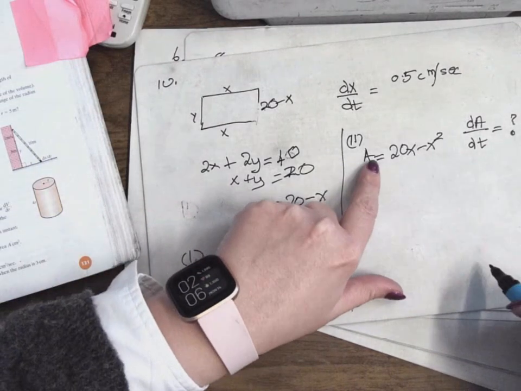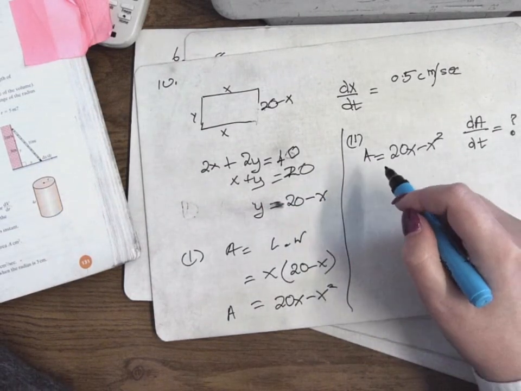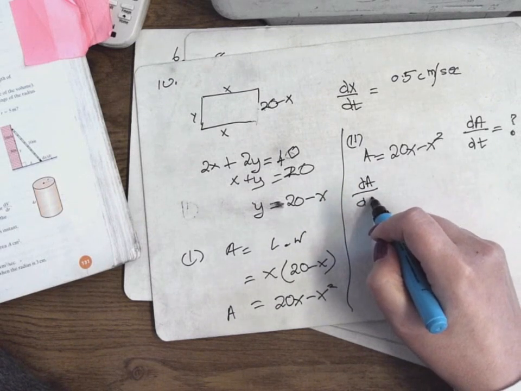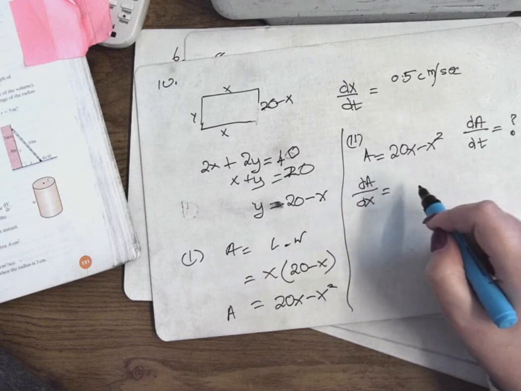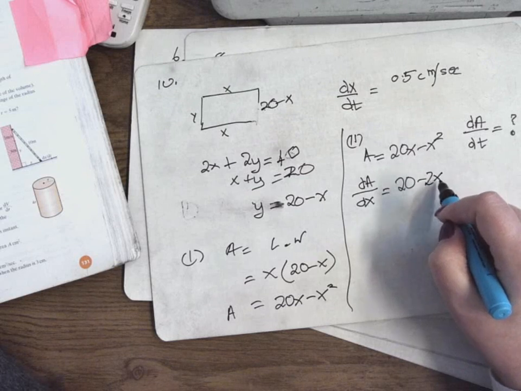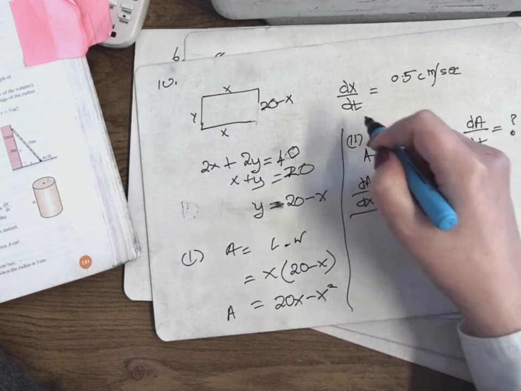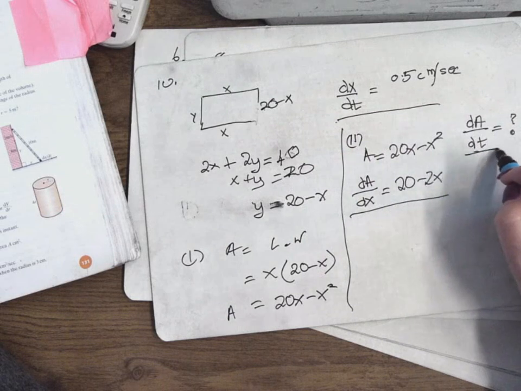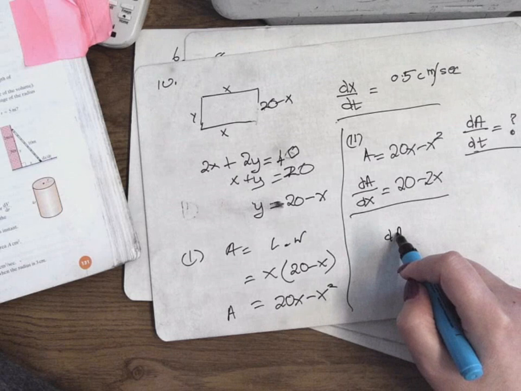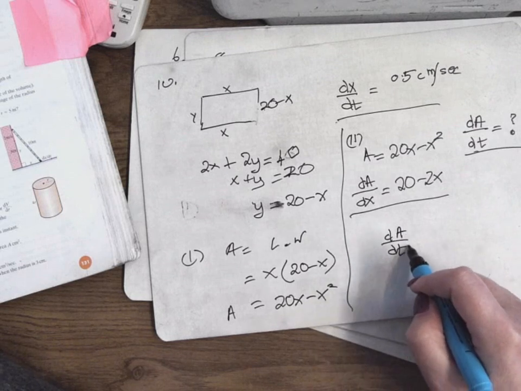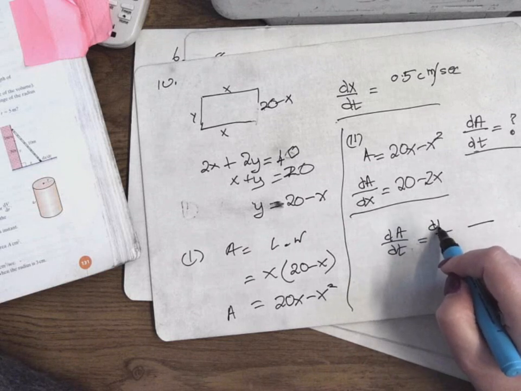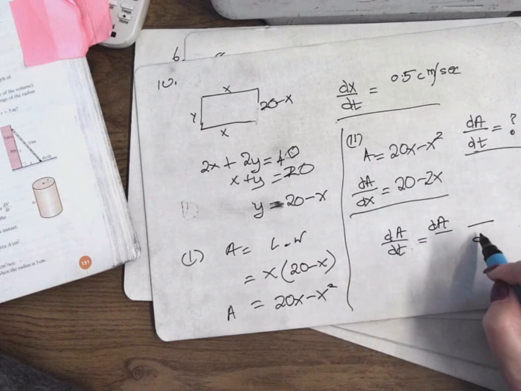Okay? I can differentiate the one I have, and what will I call it? dA/dx. Right? Differentiate 20x, you get 20. Differentiate that and you'll get 2x. So I have dA/dx. I have dx/dt. I want dA/dt. Right? Okay, so that means dA/dt, I split it up, equals, so you split it into two fractions. That goes on top. That goes on the bottom.